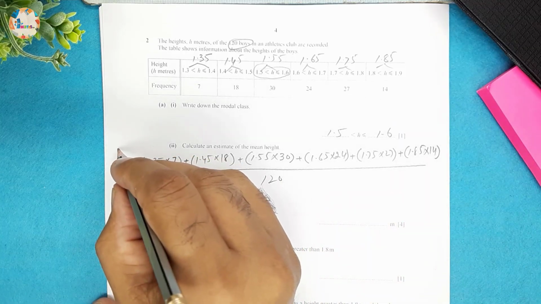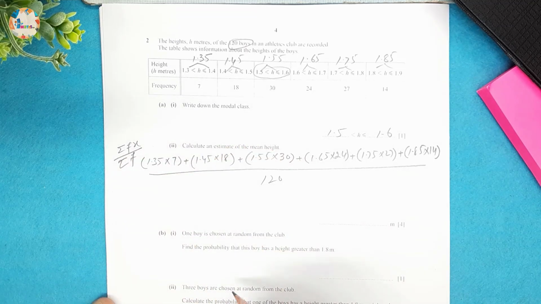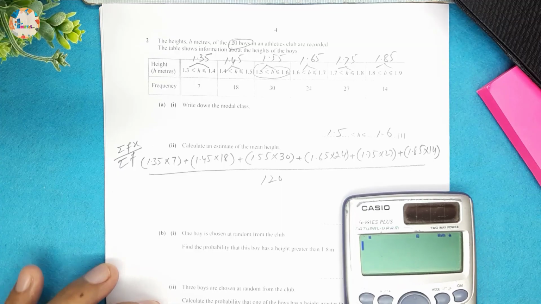Basically we are using the formula sigma fx over sigma f.